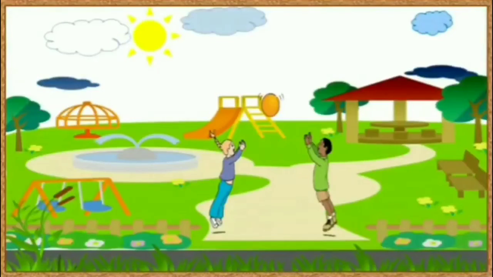Now children, look at this picture. Children are playing in the garden. During the day we get sunlight. That is why we can see all the things clearly in this garden.